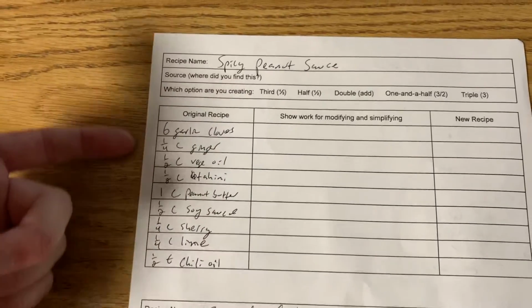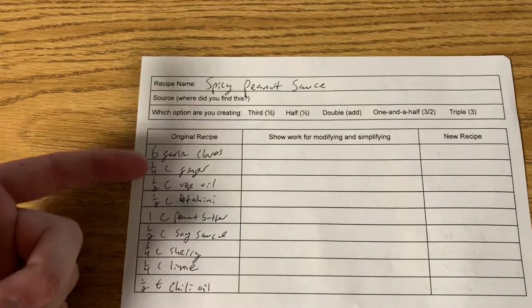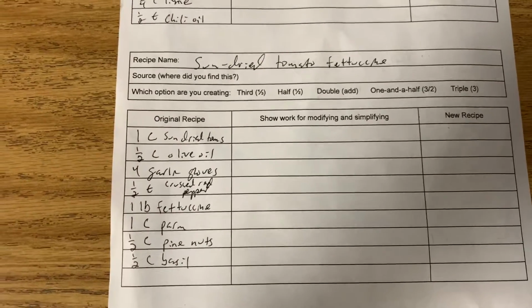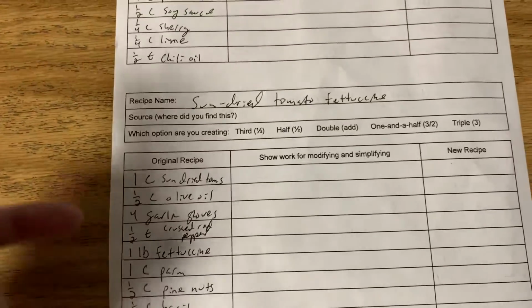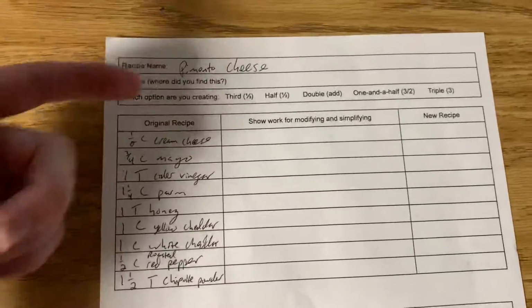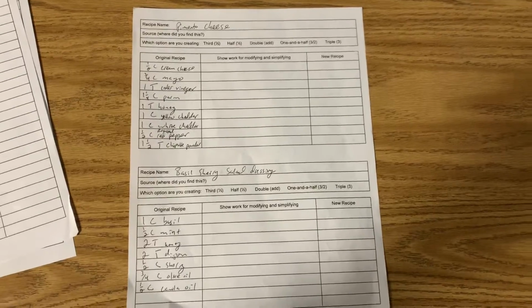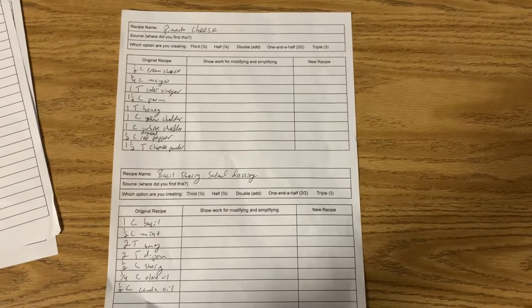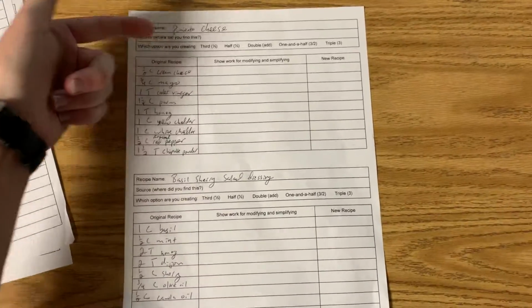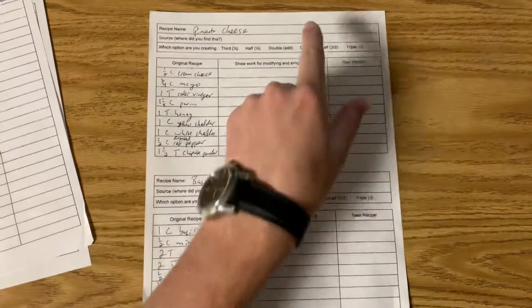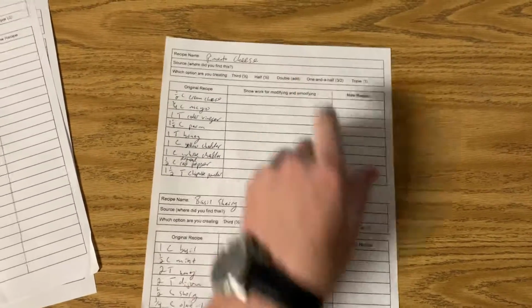And you're just writing down the ingredients, making sure you have at least 3 fractions. Find another recipe. Just write down the ingredients, making sure you have 3 fractions. Then you'll do a 3rd recipe, write down the ingredients, and a 4th recipe. Write down the ingredients. That's all that's expected from part 1. You're just finding your 4 recipes, listing out the ingredients, and copying down the book or website that you found it in.